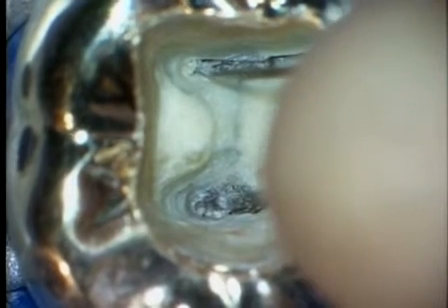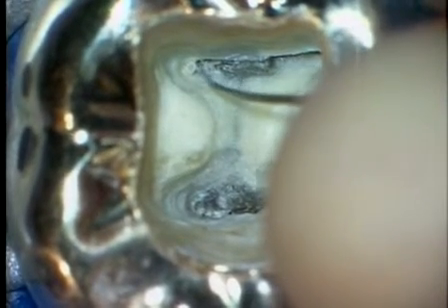Tin files are used for a couple of reasons initially. First of all, we might be able to pull up another stone, which can open up the orifice level, but also the angle of the tin file gives us some sense of appreciation for the angle of the canal coronally.